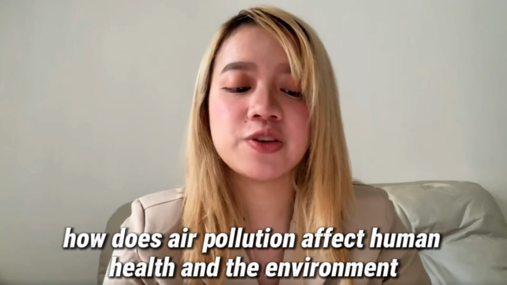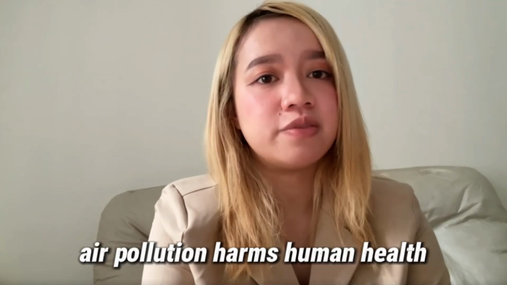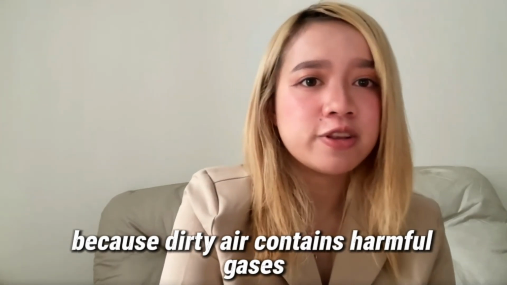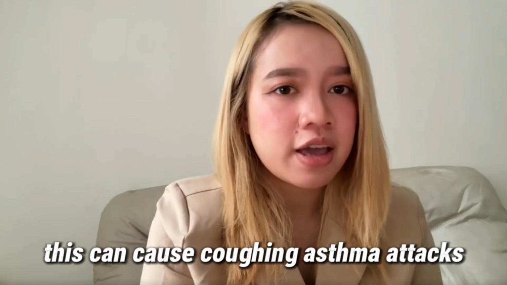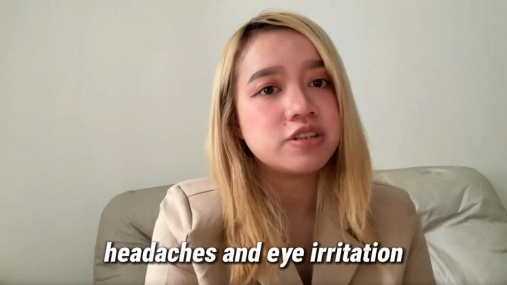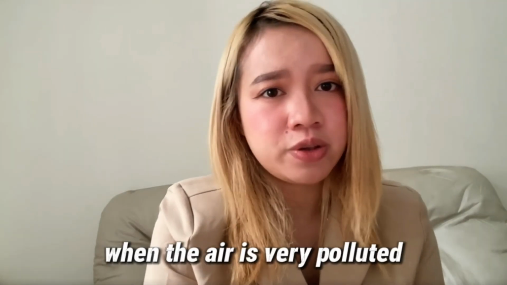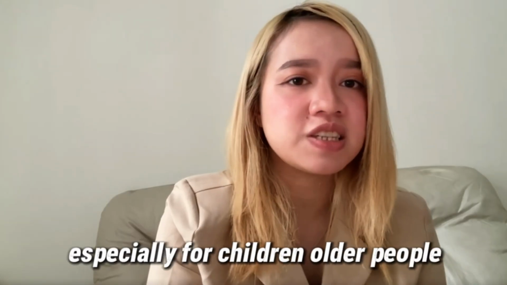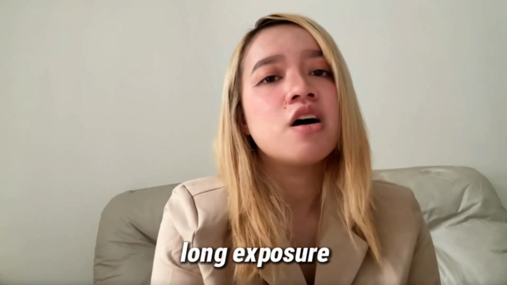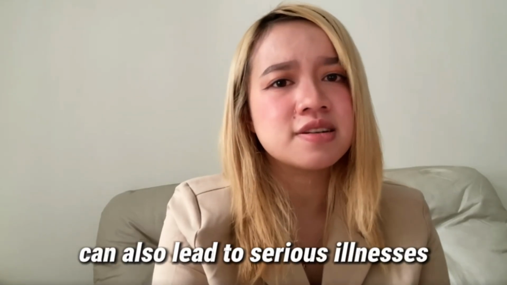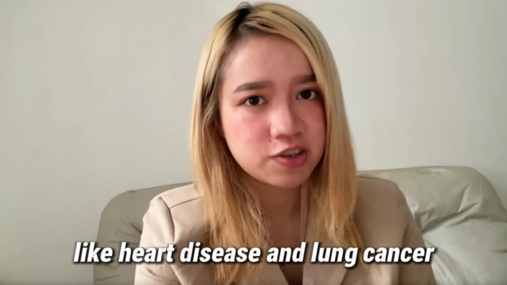How does air pollution affect human health and the environment? Air pollution harms human health because dirty air contains harmful gases and tiny particles that we breathe in. This can cause coughing, asthma attacks, headaches, and eye irritation. When the air is very polluted, it becomes harder to breathe, especially for children, older people, and those with lung problems. Long-term exposure can also lead to serious illnesses like heart disease and lung cancer.